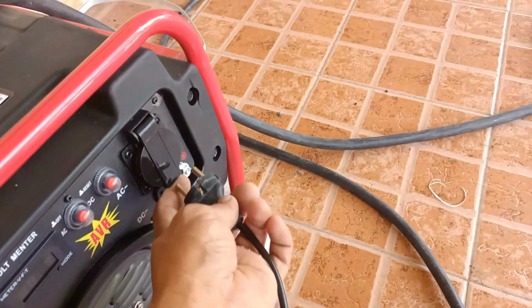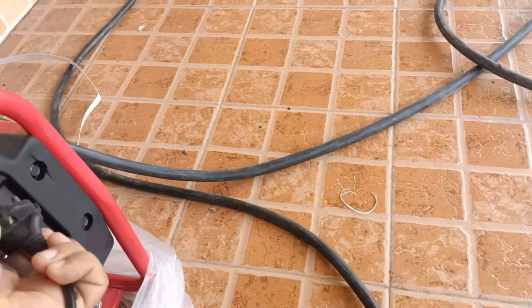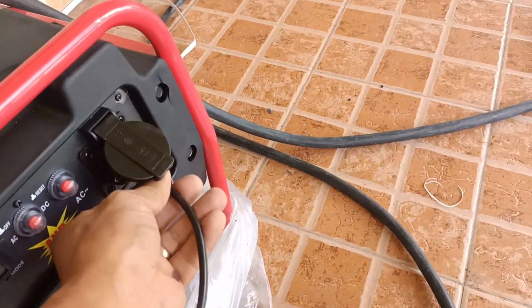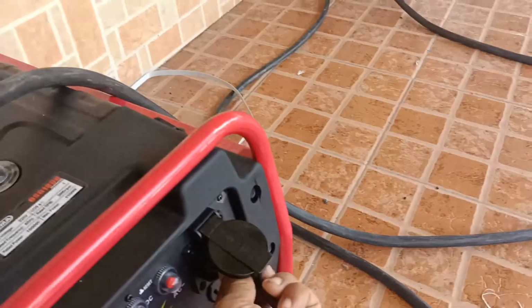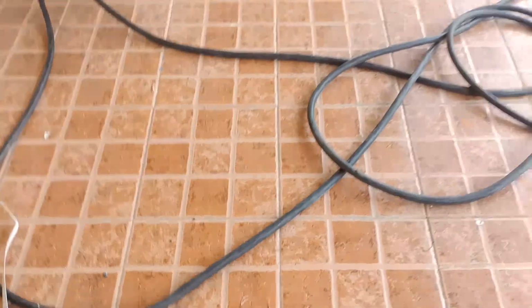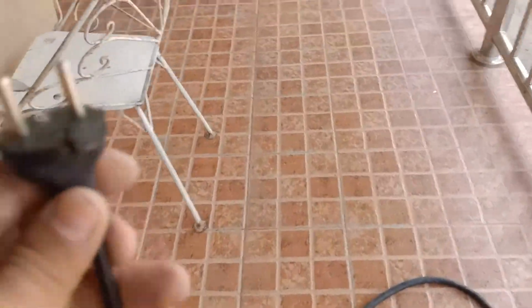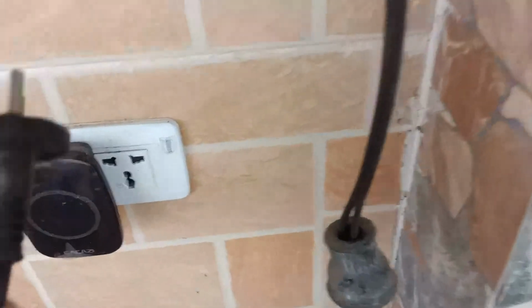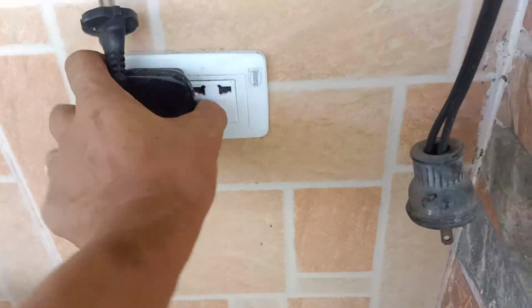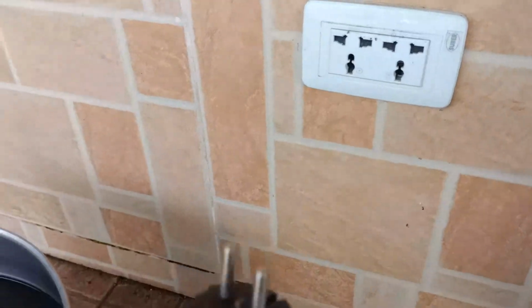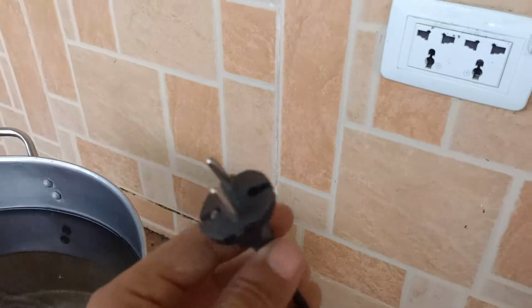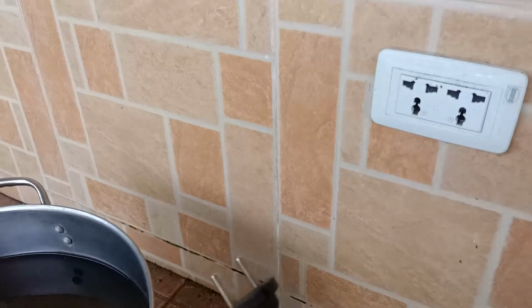So in theory, I would just simply plug it into the generator, like so. And also, I'm going to do some tests. I could then plug this to an AC outlet. So like this. So I'm going to do some tests today.